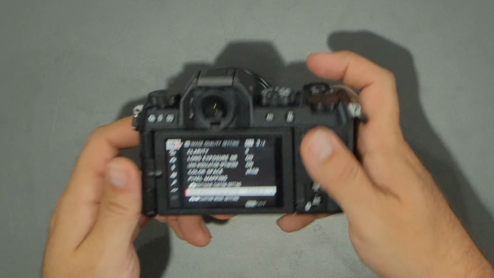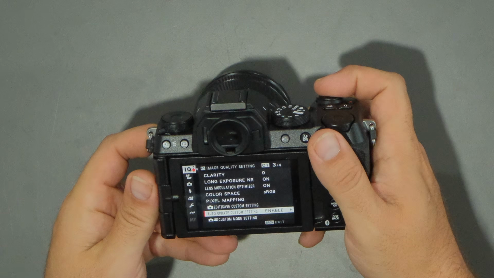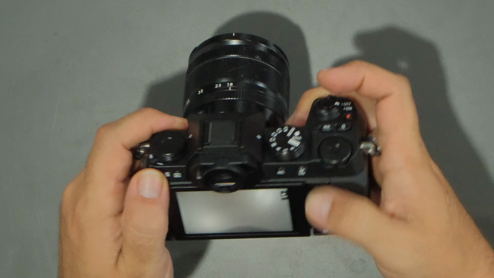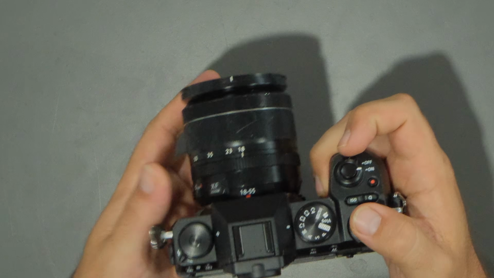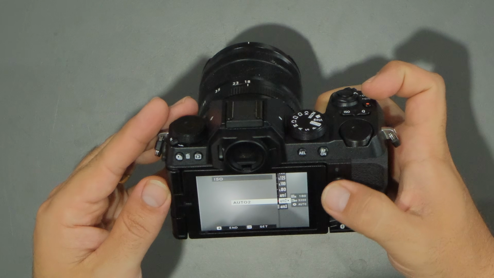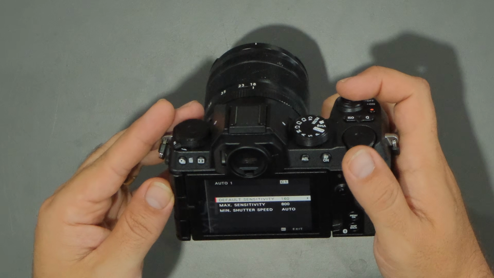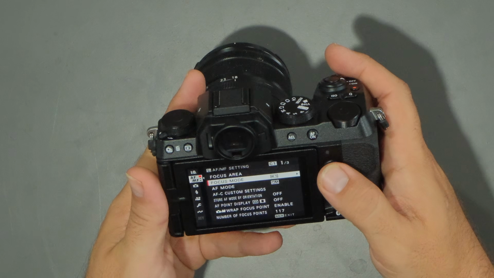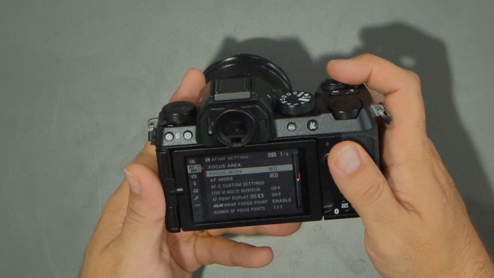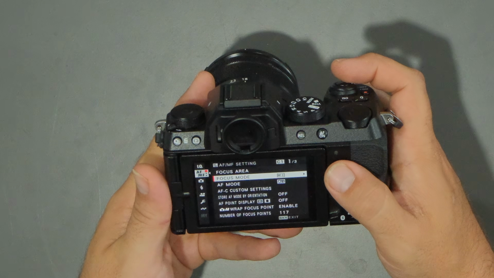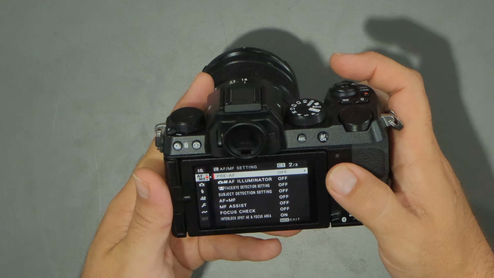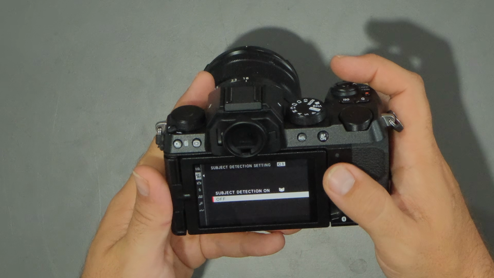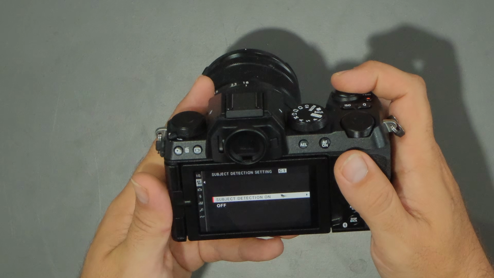And then go to my C1 position and go through the camera and make my settings. So whether it's changing my ISO to auto 1, and then having my focusing mode to AFC, and then having my subject detection to be for birds, right?